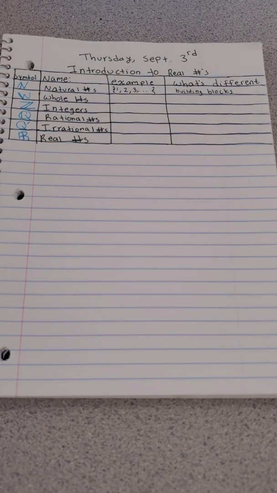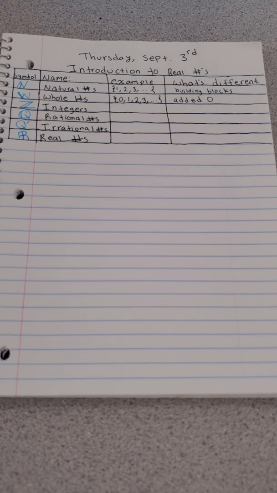Natural numbers are just 1, 2, 3, and so on. No fractions, no decimals. They are the building blocks. Next is whole numbers, and all we have to do is add 0. So 1, 2, 3, 4, 5 are all whole numbers, but we also have to add 0. That's the only thing that's different between whole numbers and natural numbers.